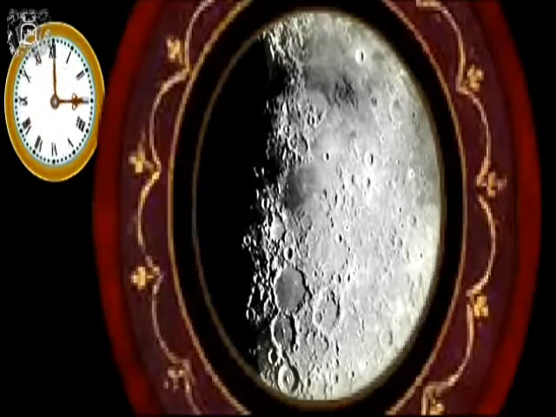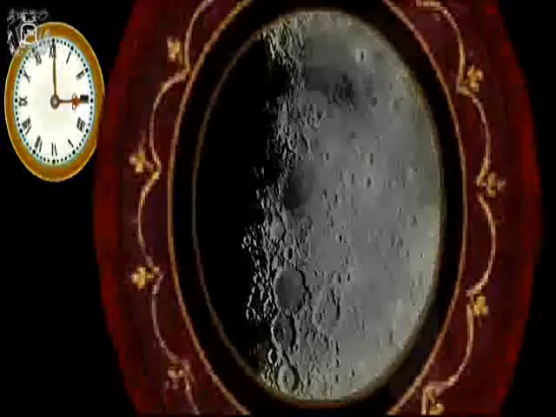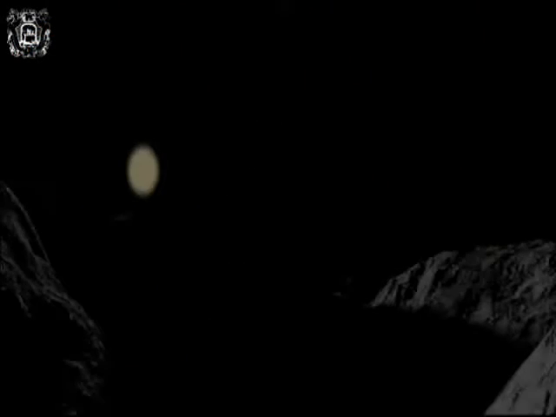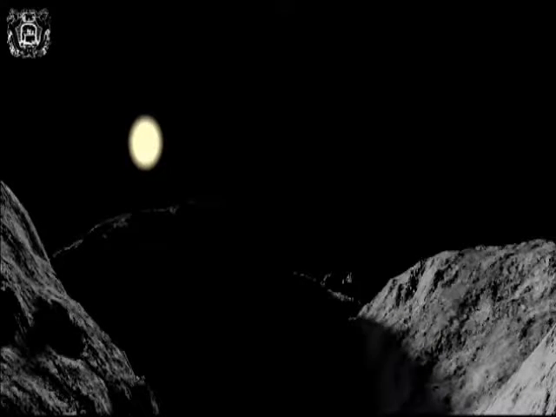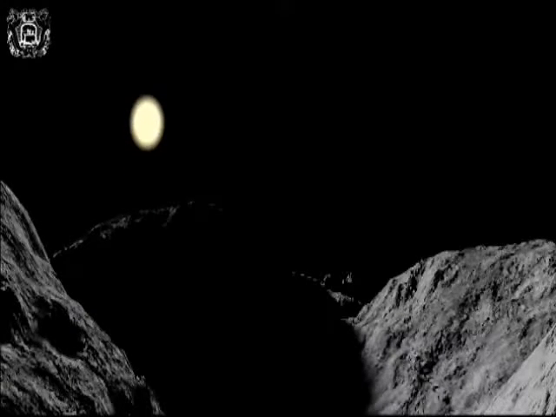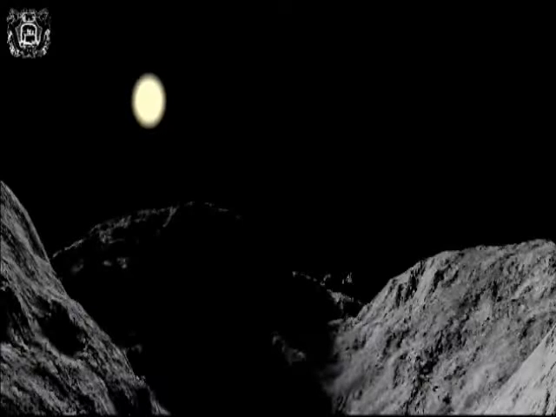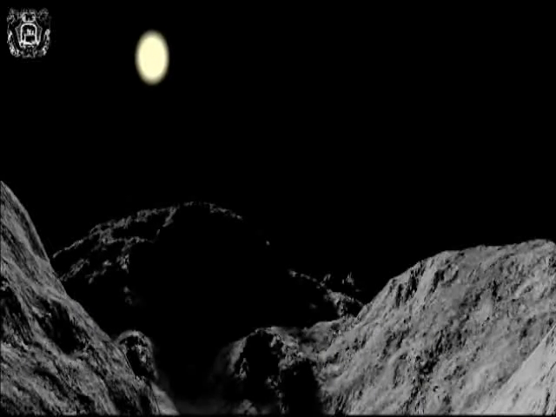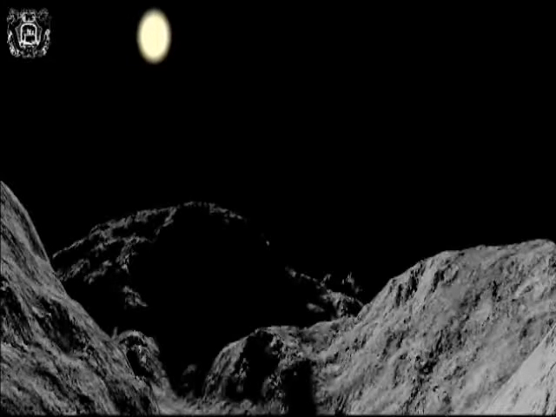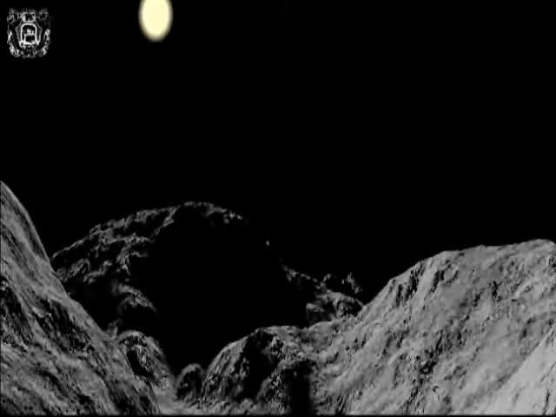Galileo correctly attributed this phenomenon to the presence of mountains, whose high peaks are touched by the sun's rays before the terrain below them, exactly as happens on the earth, when at dawn the mountain tops are already lit by the rays of the sun, while the valleys are still shrouded in darkness.